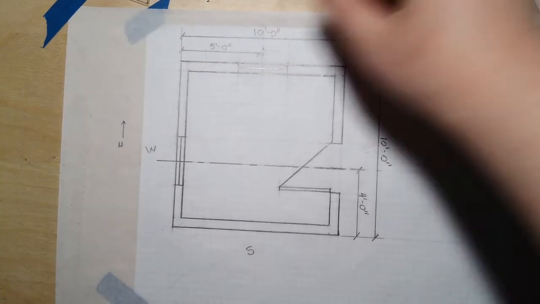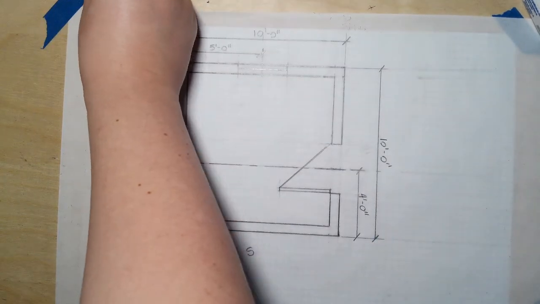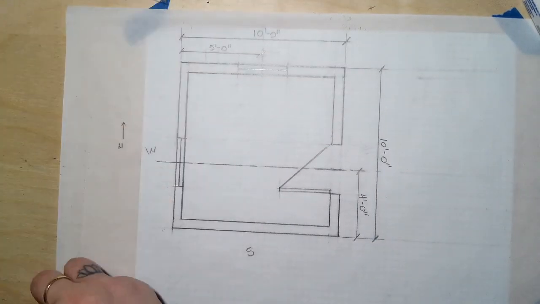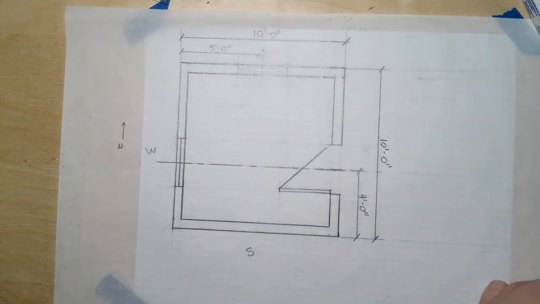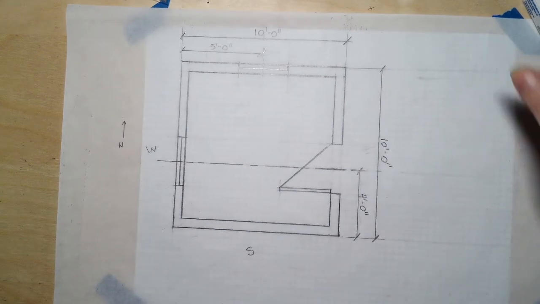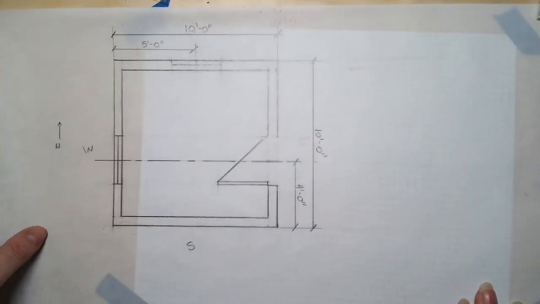Now, another important concept to think about is when you are putting 2 drawings on one sheet of paper, you want to try to align the views so that they match up with each other.